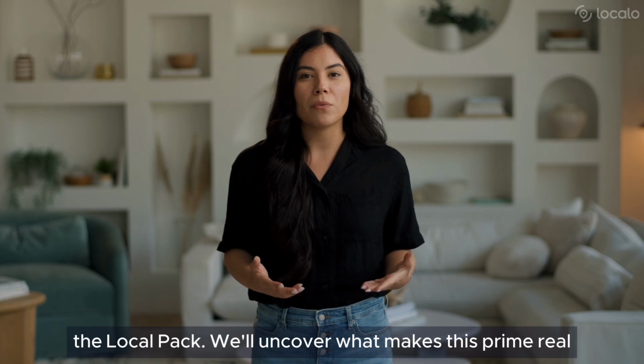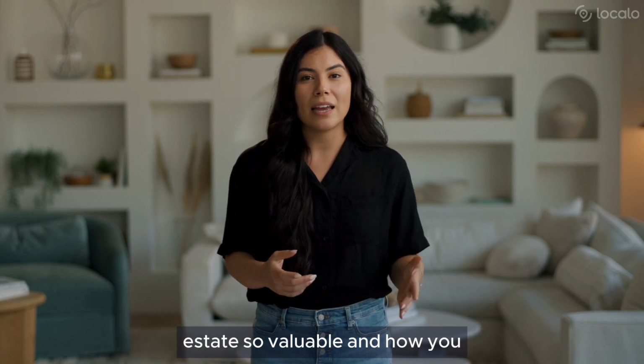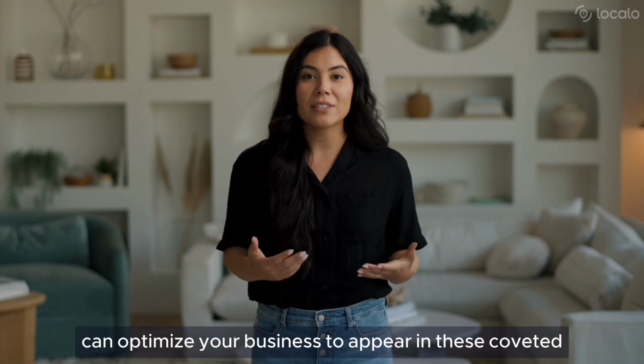In our next lesson, we'll explore one of the most visible aspects of local search, the local pack. We'll uncover what makes this prime real estate so valuable and how you can optimize your business to appear in these coveted top positions.